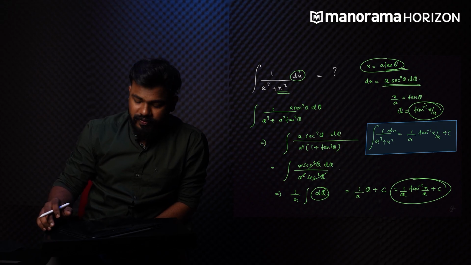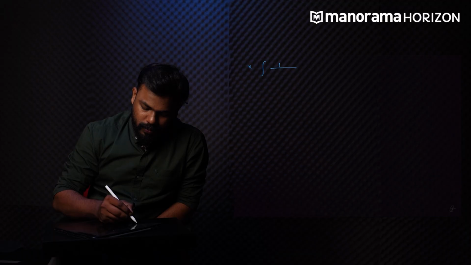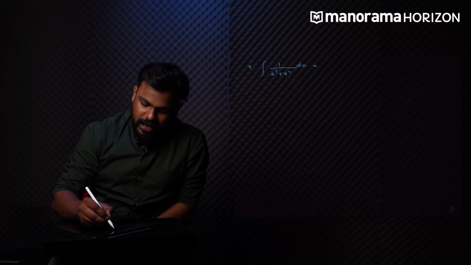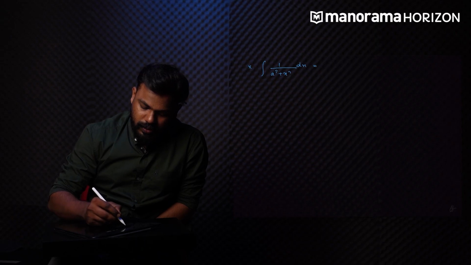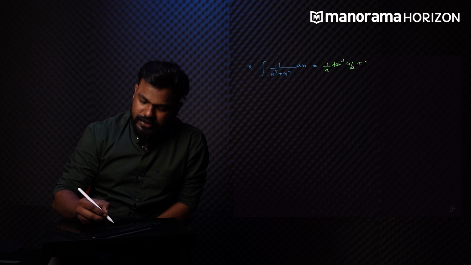So this is one particular function, right? Not only this, there are different particular functions that we have to study, and let's look at each one of them. The first one, as we discussed, is the integral of 1 by a square plus x square dx. What is that? It is nothing but 1 by a tan inverse x by a plus c.